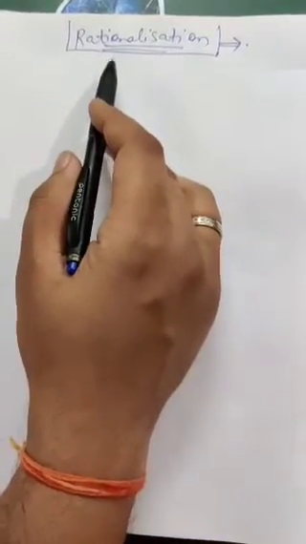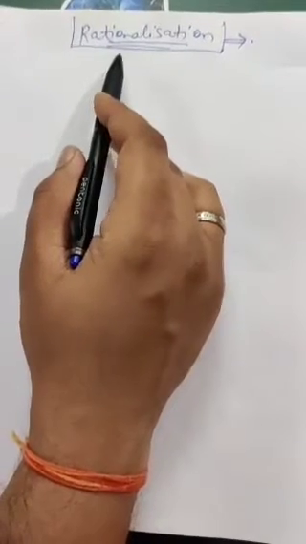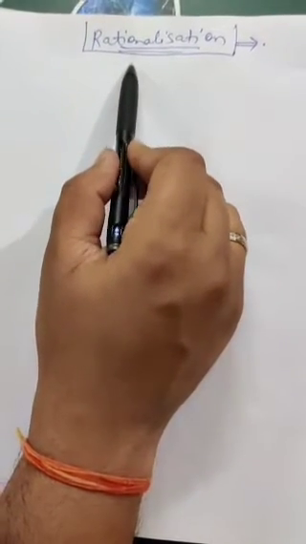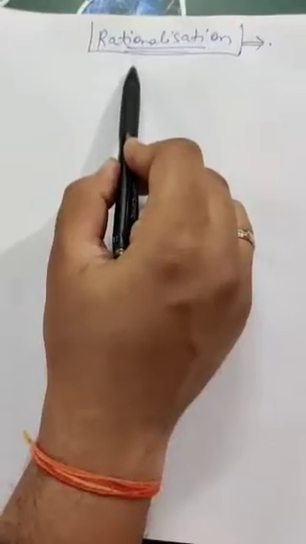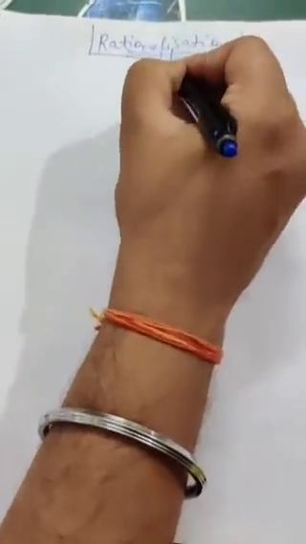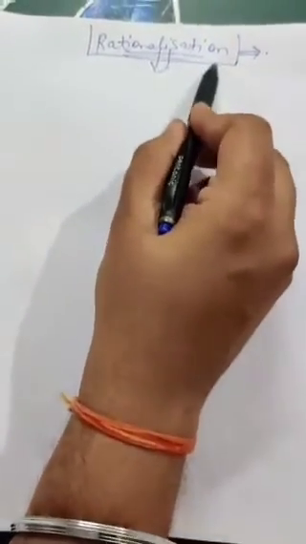Good morning, students. Now in the chapter Number System of the ninth class, that is chapter 1, the most important topic is rationalization, and today we are starting this topic, rationalization. So before doing this, let's analyze what we mean by the term rationalization.